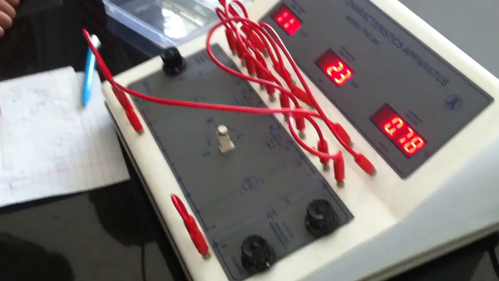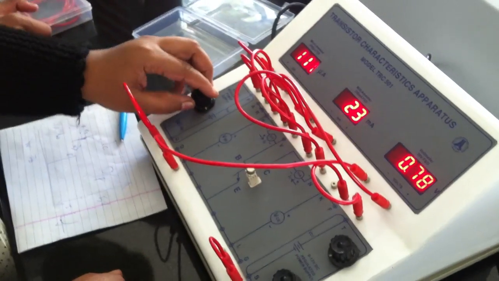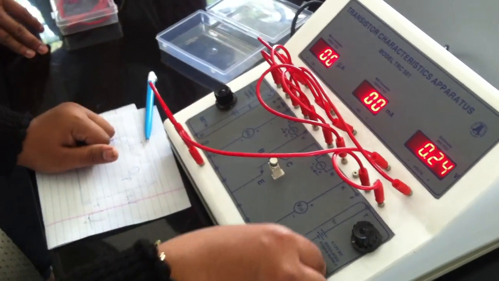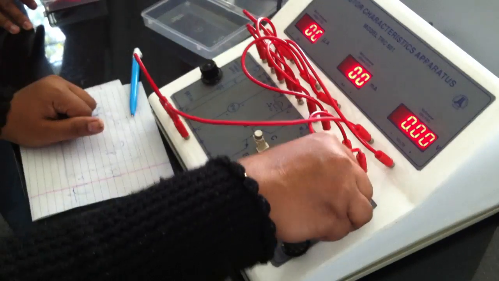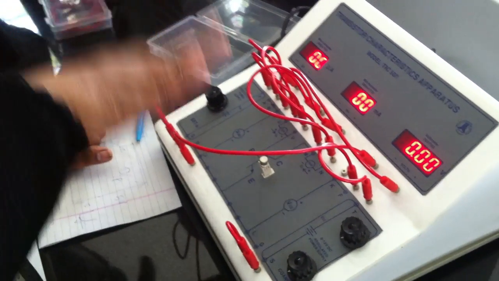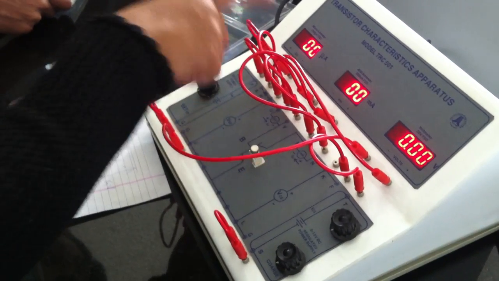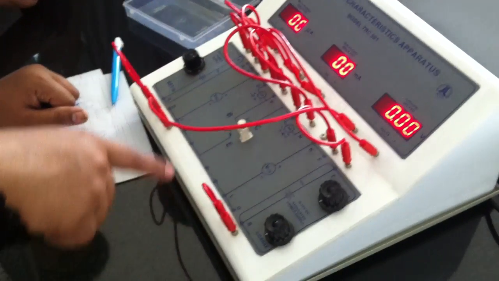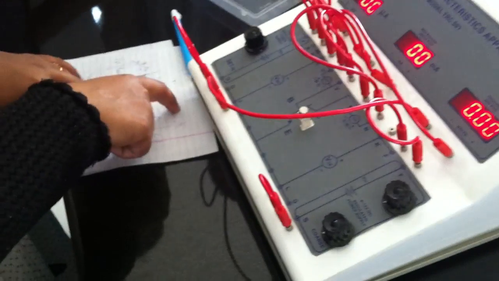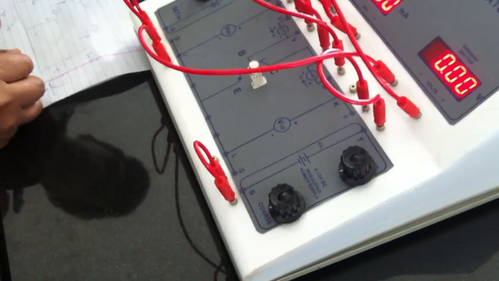Keep the output voltage as 5 volts. Change the input voltage and note down the input current. That's all. Clear? Any doubt? No. Minimize it. Now what we will do? We have to study output characteristics. Output characteristics means the input part will be kept constant, but not voltage. We will keep the current IB as constant. So now we have to measure output voltage VCE. Output characteristics is VCE and IC.